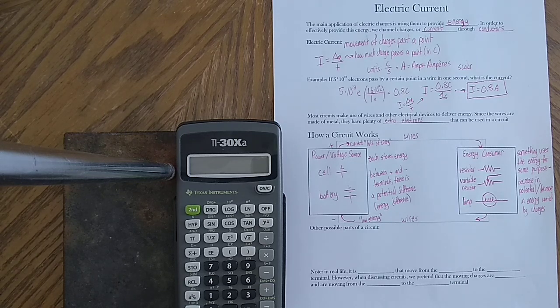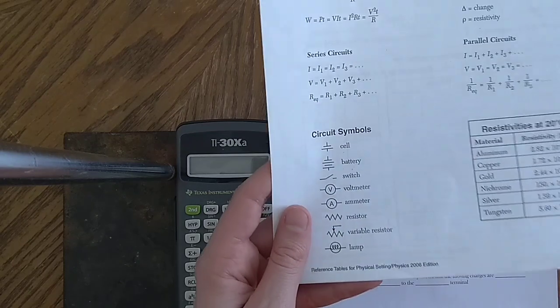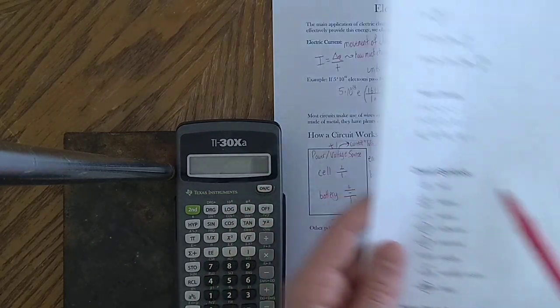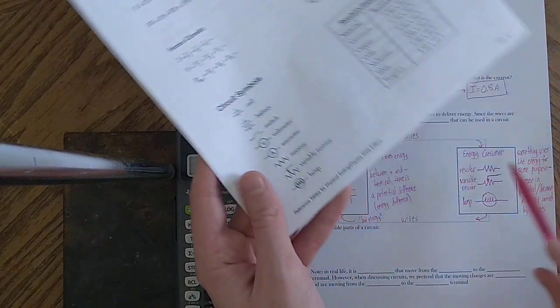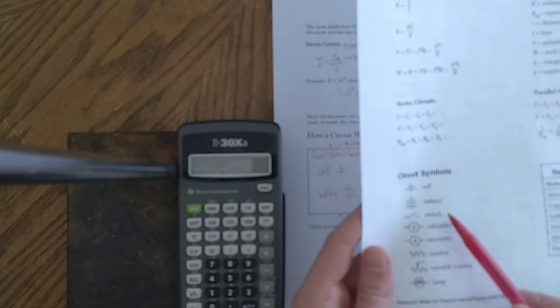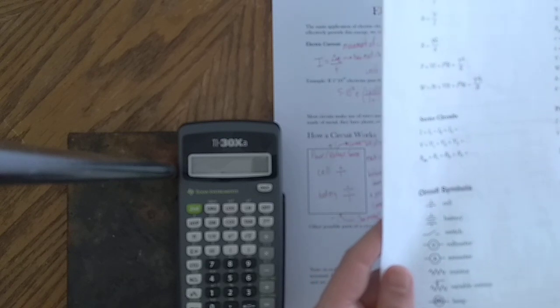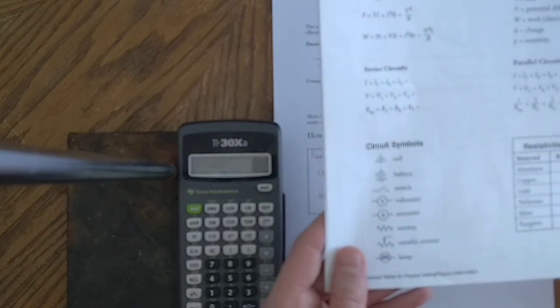Okay, we're back. Let's pick up with the other things you might see in a circuit diagram this year, other possible parts of a circuit. And it's these three in the middle that we haven't talked about yet. So far, we've got cells and batteries. They are power or voltage sources. We've got resistors, variable resistors, and lamps, energy consumers. We still haven't talked about switches, voltmeters, or ammeters. So let's draw the pictures for those, shall we?